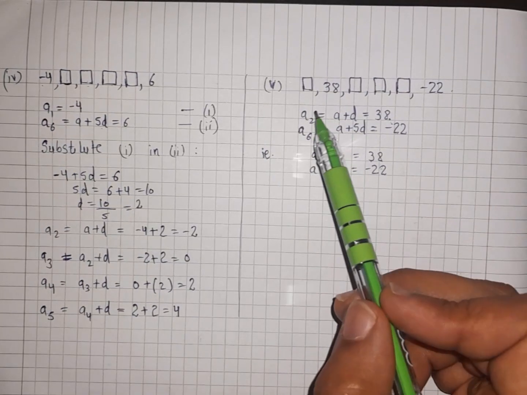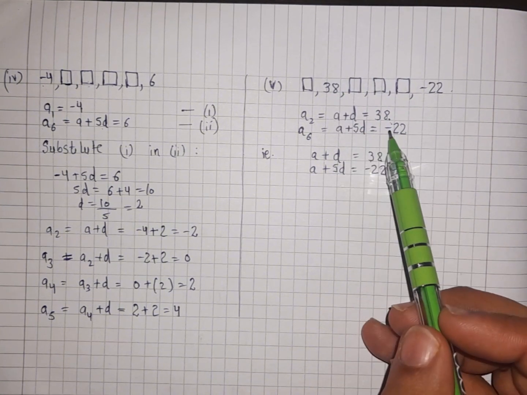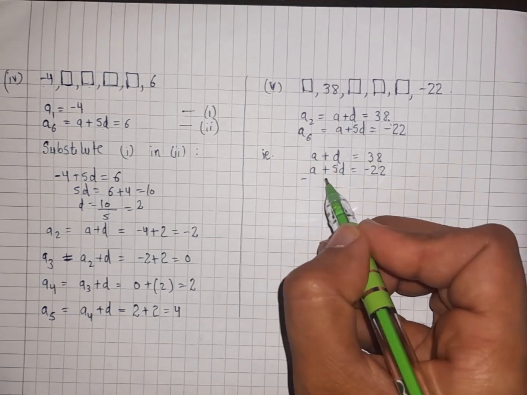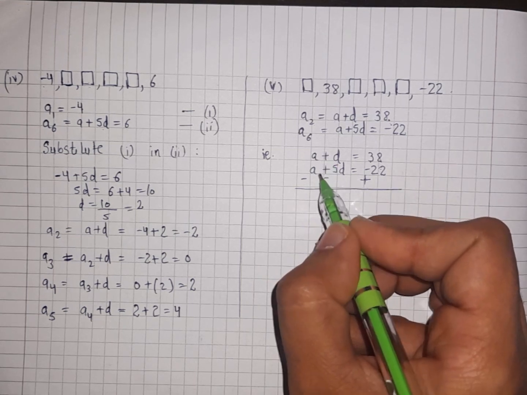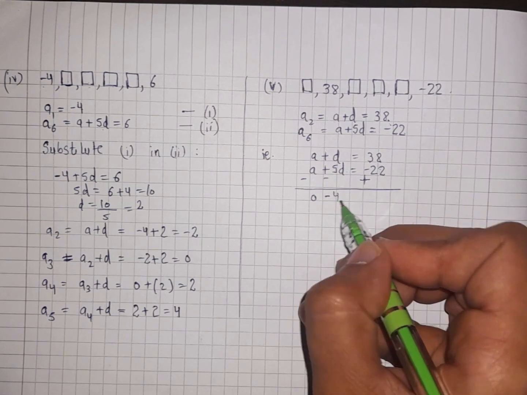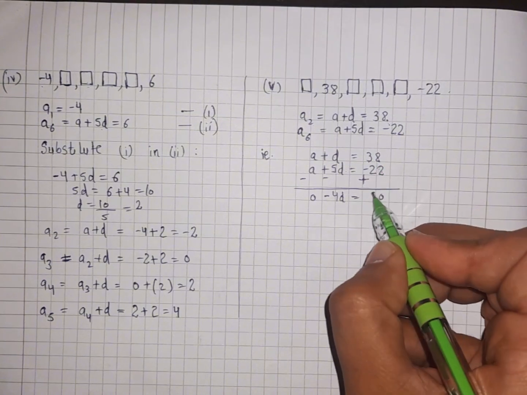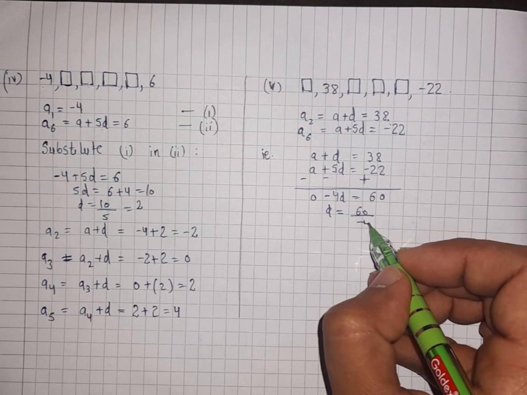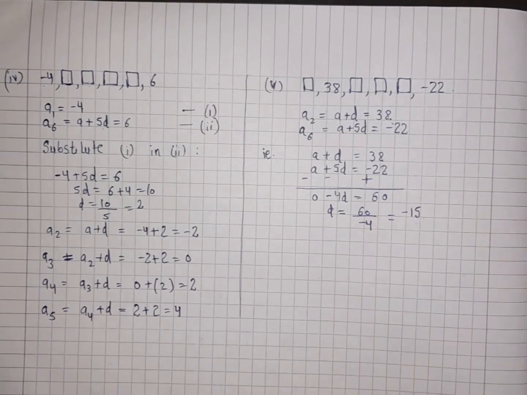In the fifth part, a2, that is a plus d, equals 38 and a6, that is a plus 5d, equals minus 22. So these two are our required equations. By elimination method, after subtracting these two equations, we will have a minus a, 0, d minus 5d equals minus 4d, and 38 plus 22 equals 60. So d equals 60 upon minus 4, that is minus 15.